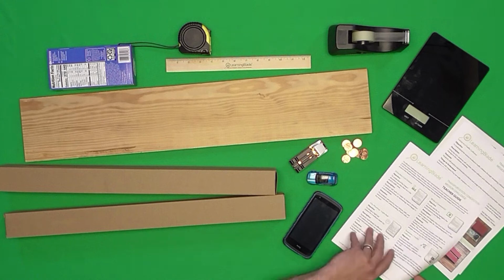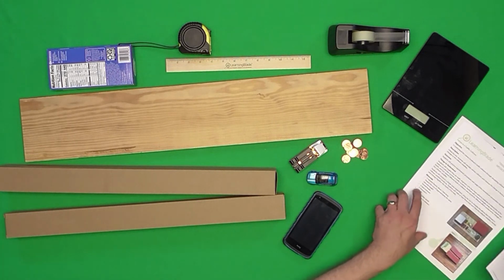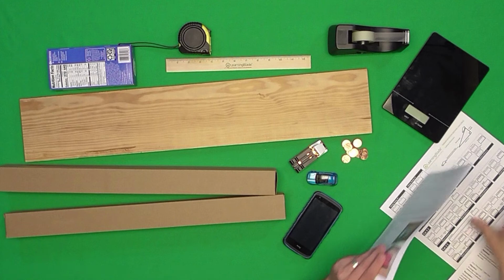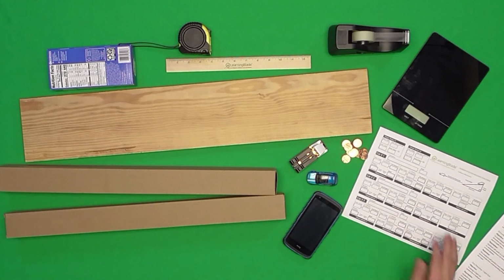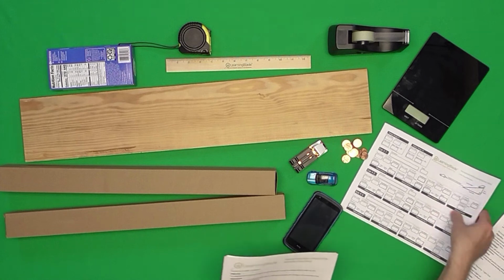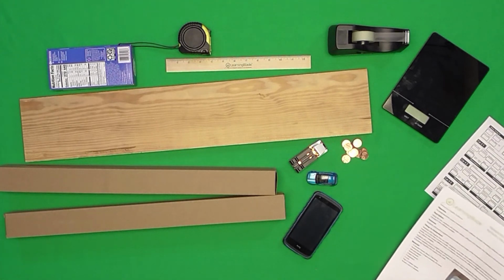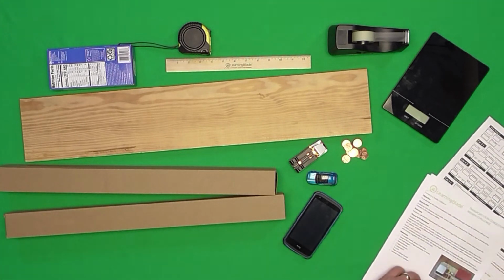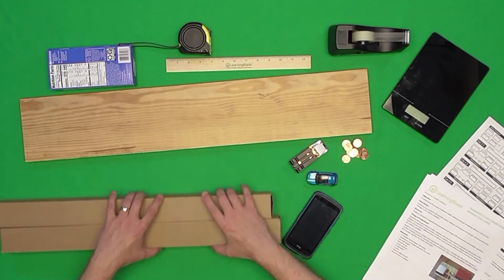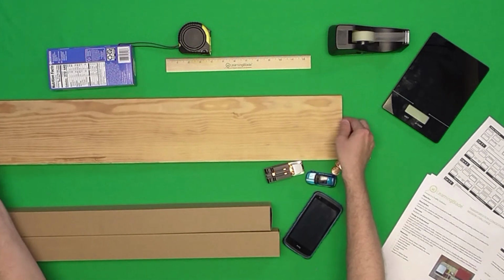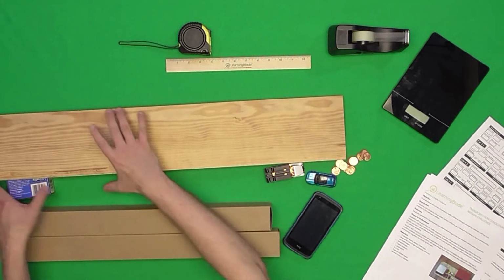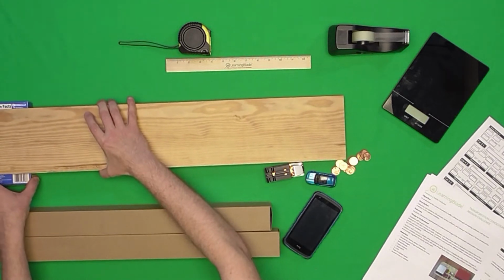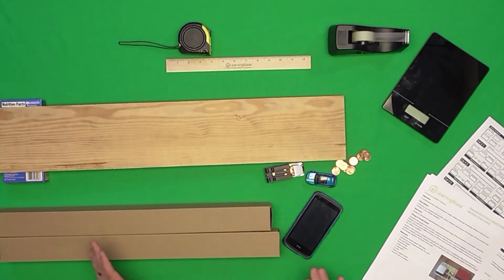So let's get started. Now we've got everything outlined here in our worksheets. We've even got our worksheets that are going to help us keep track of all of our measurements. So we'll keep that over there. And then the instructions tell us how to begin and set everything up. Basically what we're going to do is take a board like this, and we'll take a box or a book or something like that, and put it under one end of our ramp.